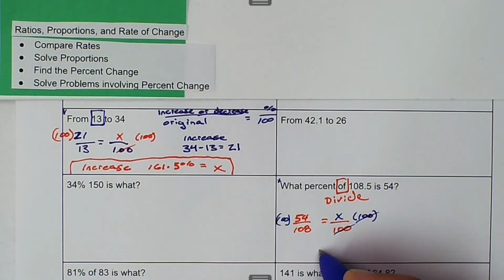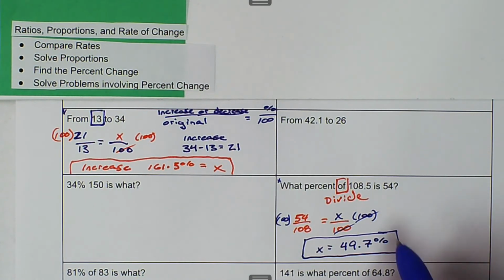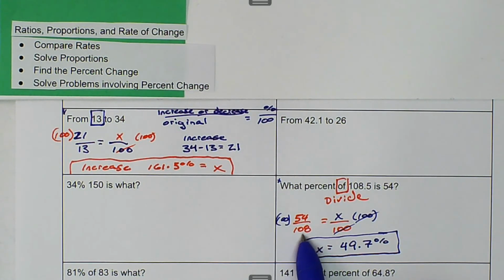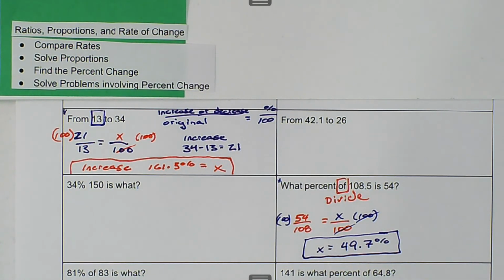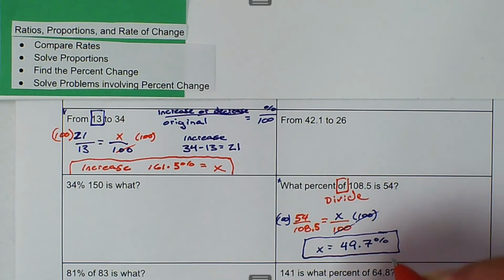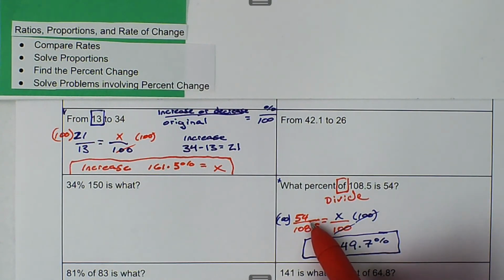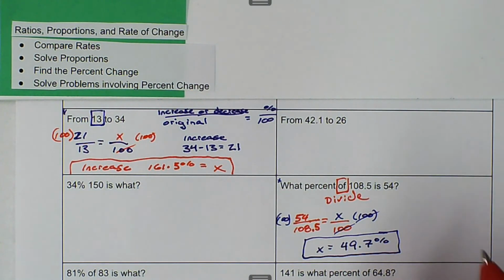When we use our calculator, we get x is equal to 49.7%. And if you think about that, 108 and 54 are going to be pretty close to 50. Yeah, I got 50. Oh, I forgot the decimal point, 108.5. That's a pretty big deal. Oh, okay. 108.5 should be what we put in the denominator. Because you're right, 54 divided by 108 should have been 50, but it's not quite.